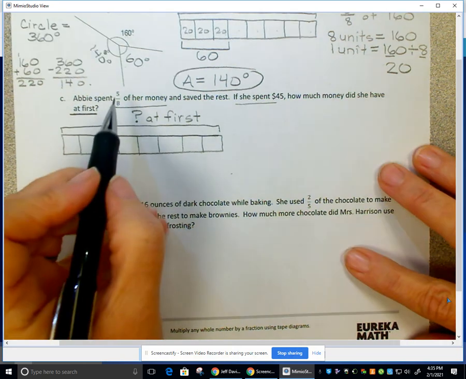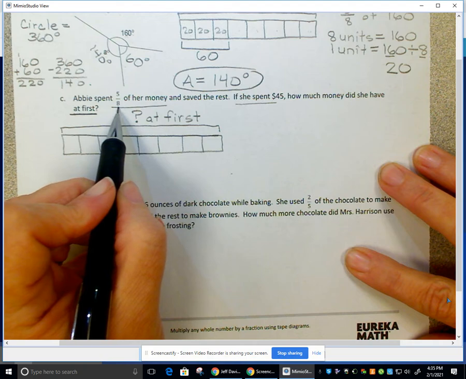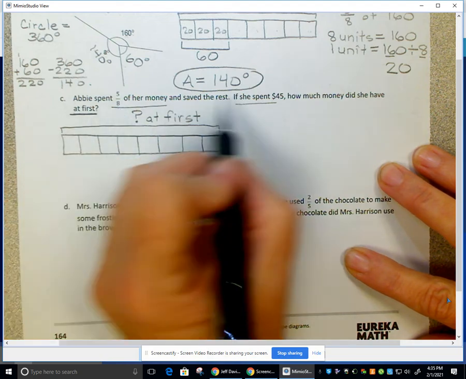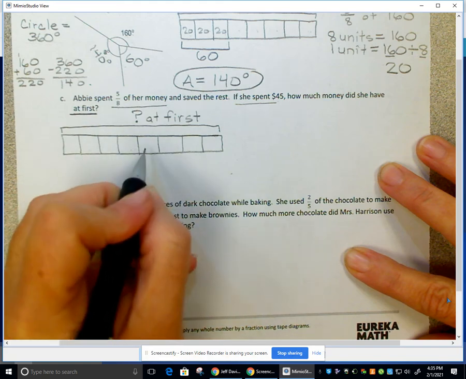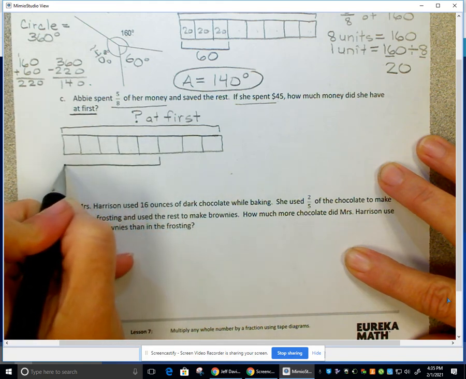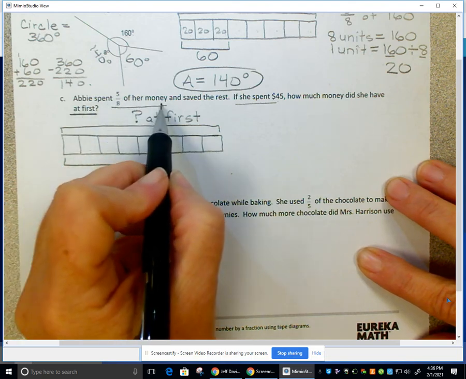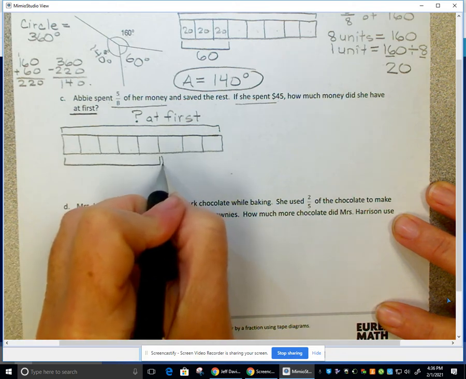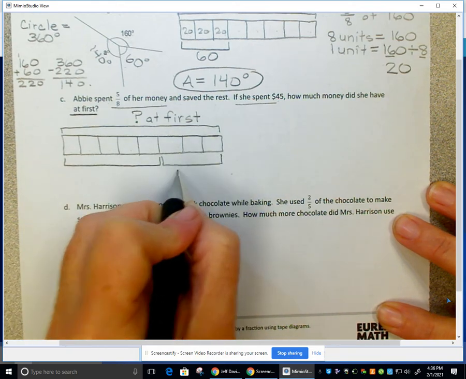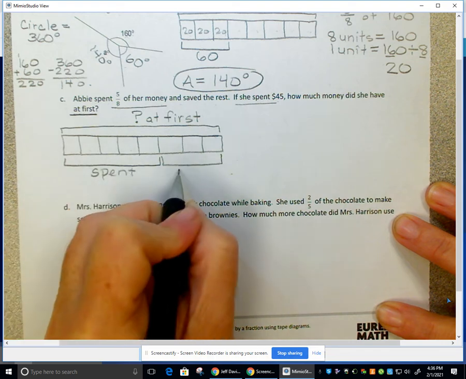But what we do know is that 5 out of these 8 equal $45. 1, 2, 3, 4, 5. Look what it said. She spent 5/8 of her money and saved the rest. So this was saved. This was spent. And this was saved.